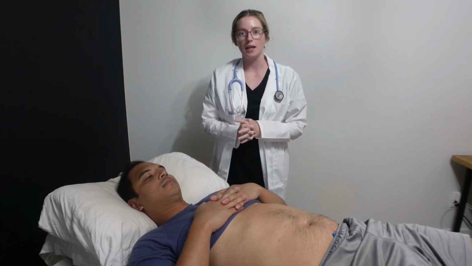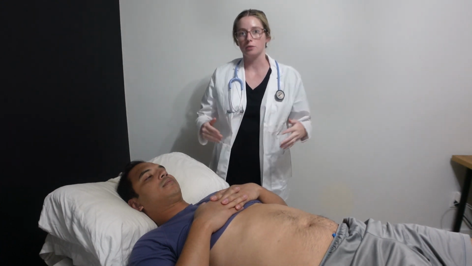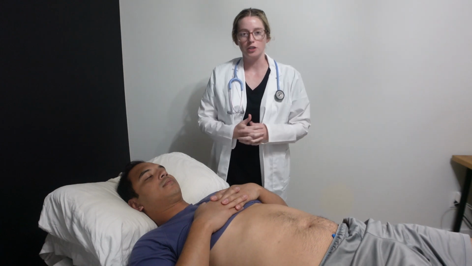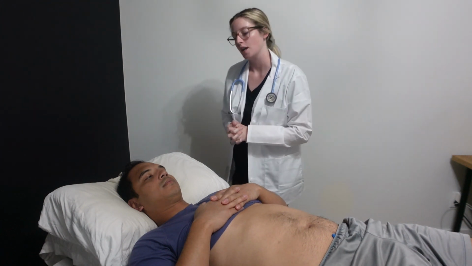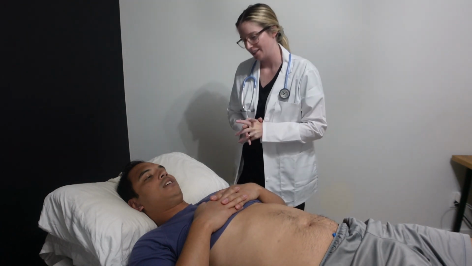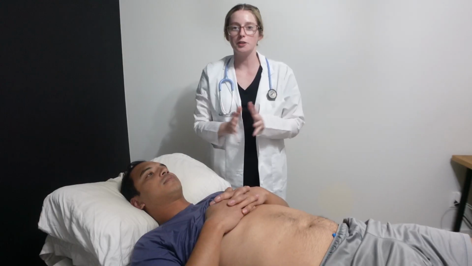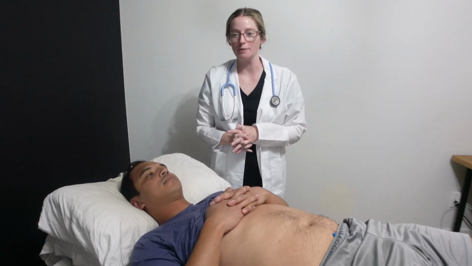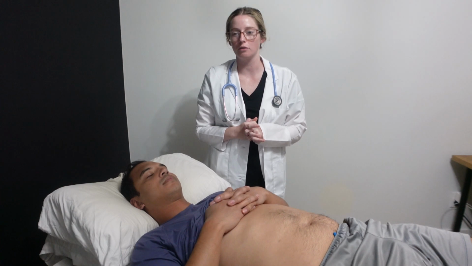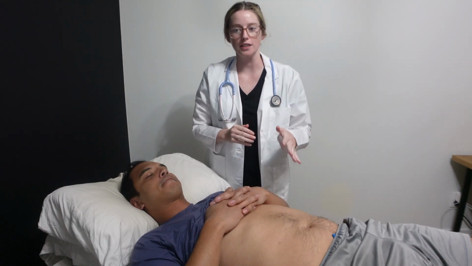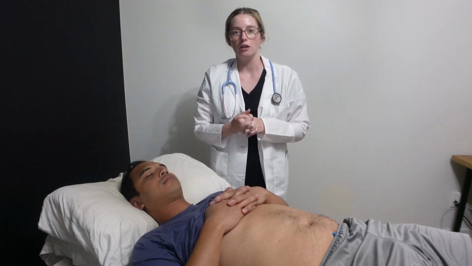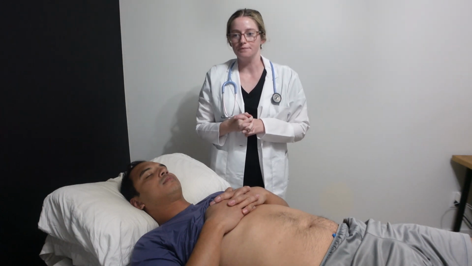Like all assessments, I am going to start with inspection of the abdomen. Are you okay if I start my assessment now? Yes. Okay. So to begin with the inspection of the abdomen, the first thing I'm going to look at is just the skin, noting the color, noting the vascularity.